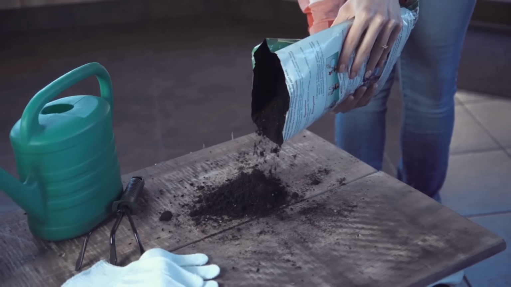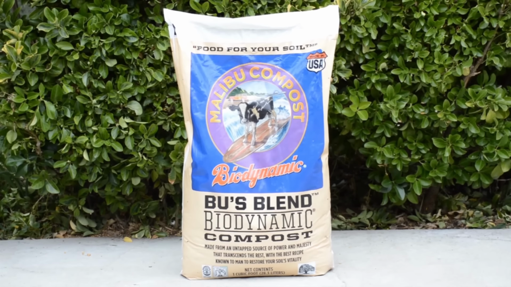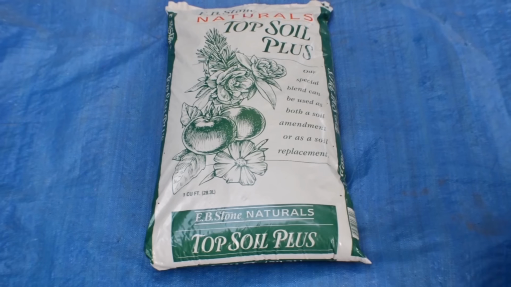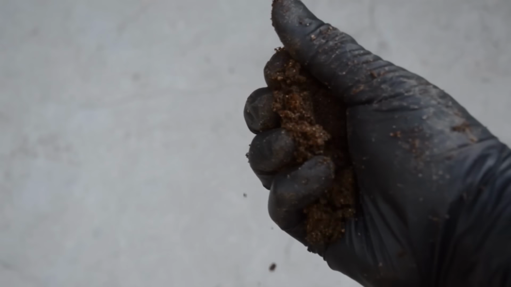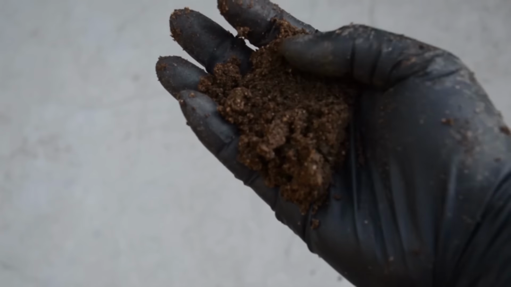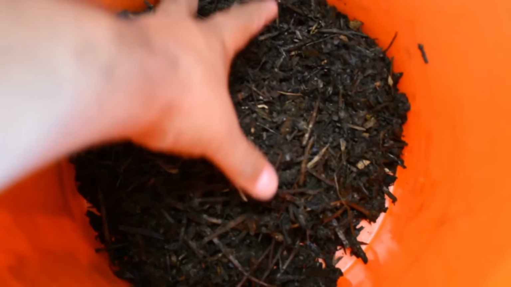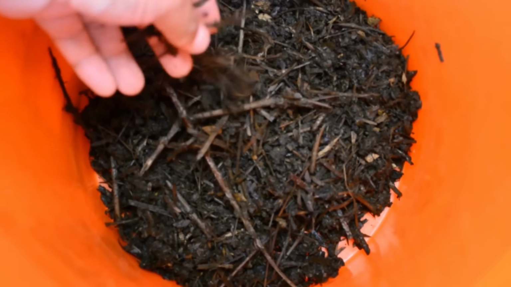There's different types of compost. Some of them are made from animal waste and decomposed vegetation. Others are just decomposed vegetation. The compost is going to be rich in micro and macronutrients decomposed from the vegetation. It's also going to be rich in microbes.